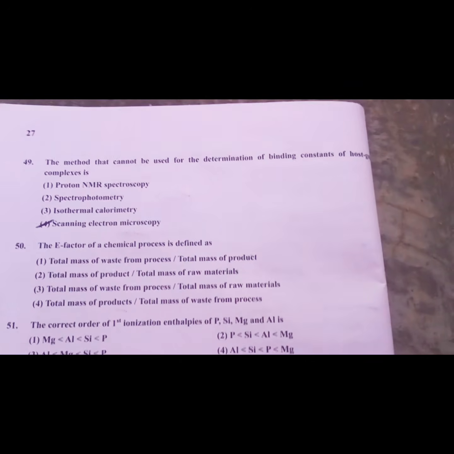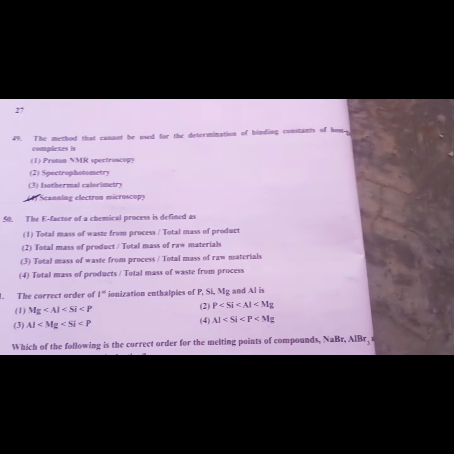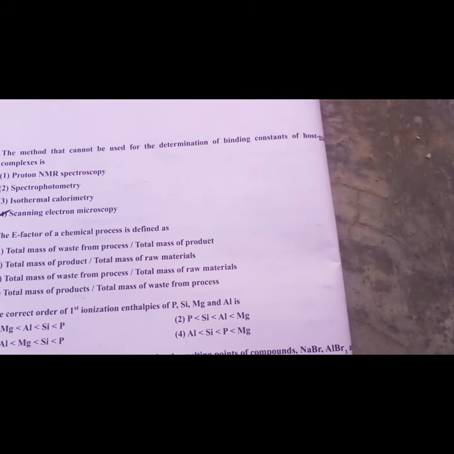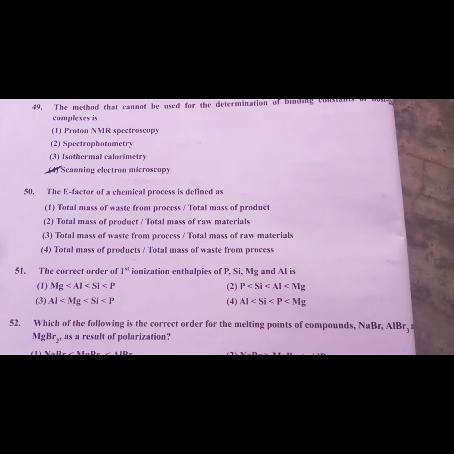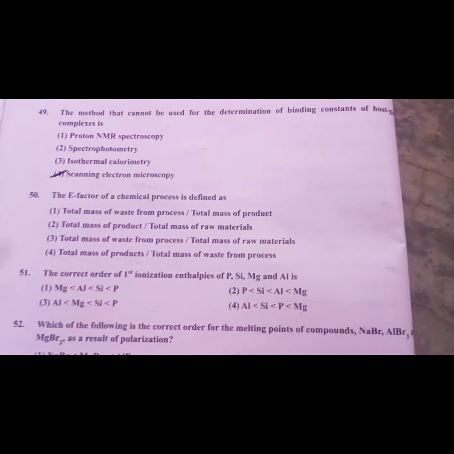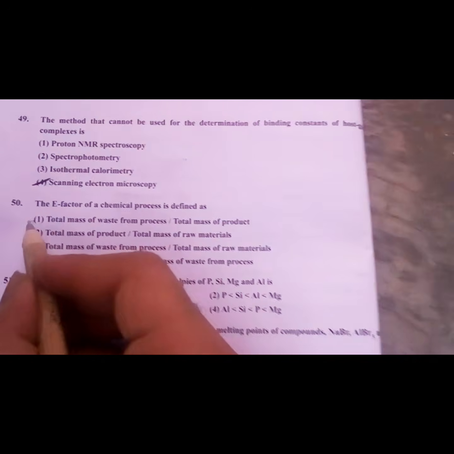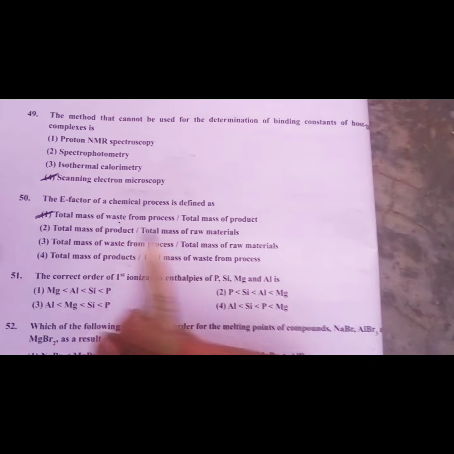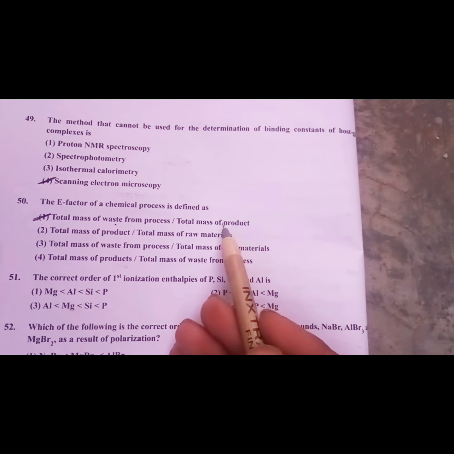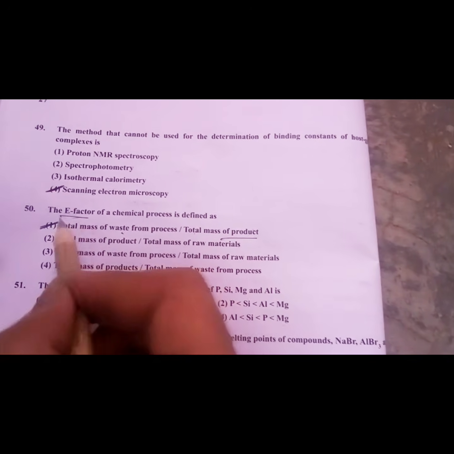The 50th is: the E factor of a chemical process is defined as. Here they are asking about the E factor. For the E factor, the environmental impact is taken into account. Waste per product is calculated, so the first one will be the correct answer. The total mass of the waste and the total mass of the product are considered, and the waste per product is calculated for the E factor.